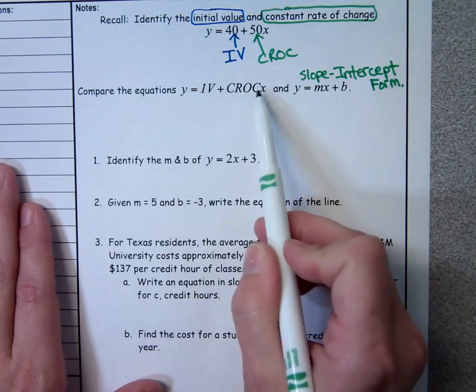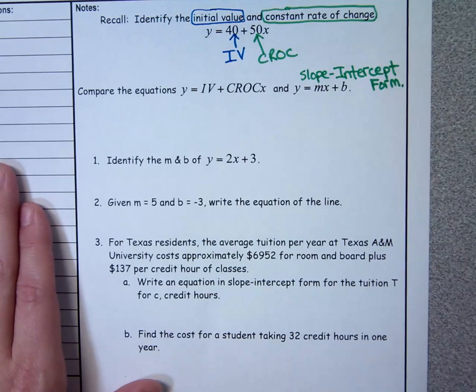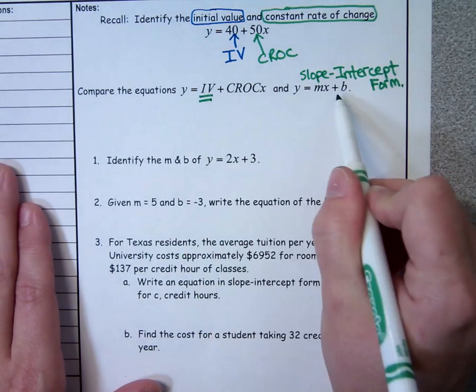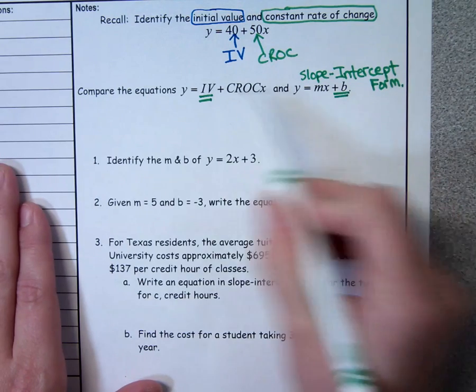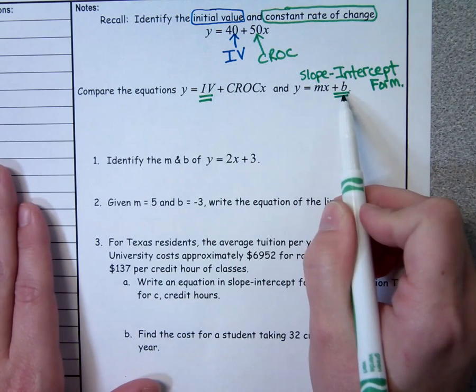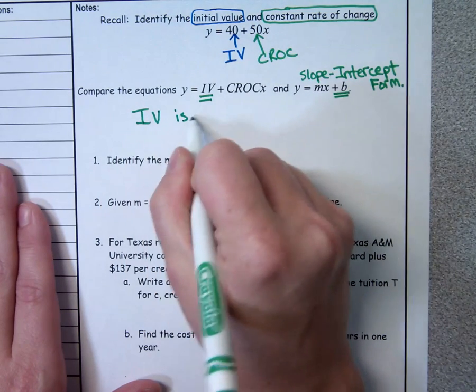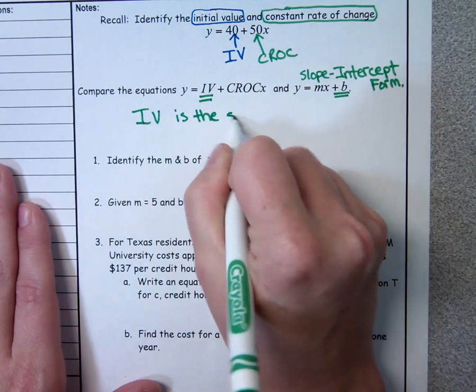So let's look at how this equation and this equation look pretty much the same. Well, the initial value is the same thing as b. Notice that they're the ones that don't have an x behind them.